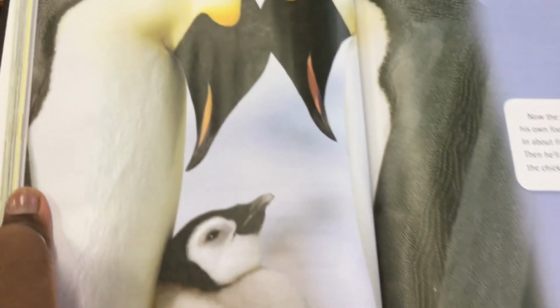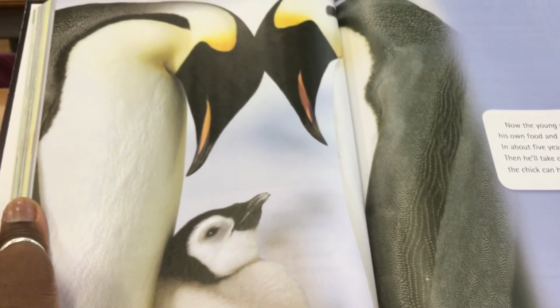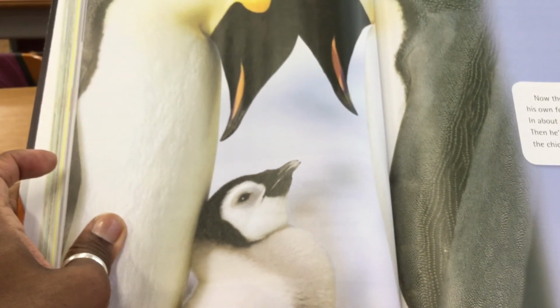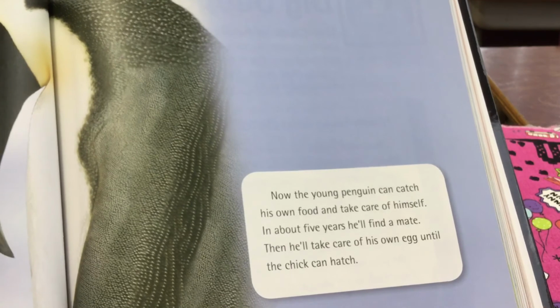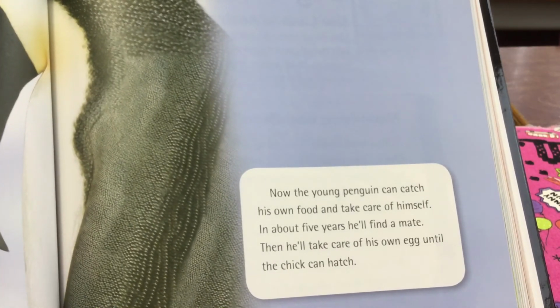Look at this beautiful, beautiful picture of the family. Mom and Dad and the baby chick, the penguin chick. Now, the young penguin can catch his own food and take care of himself.